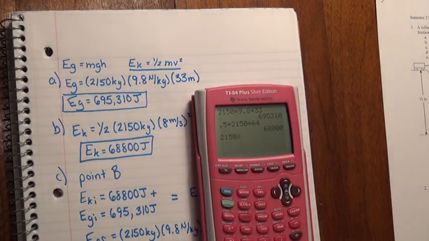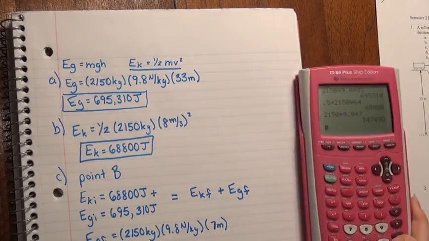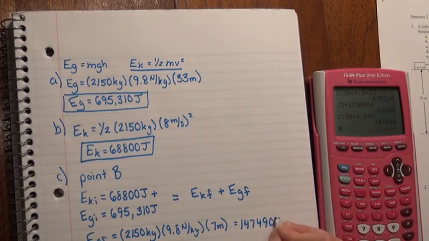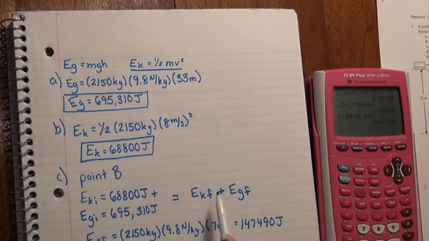Again, plugging this into our calculator, we end up with 147,490 joules.